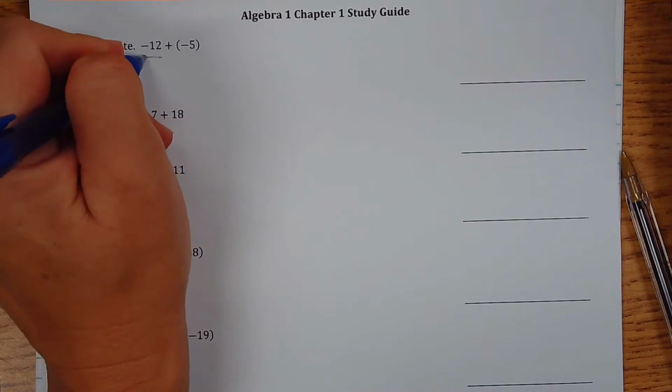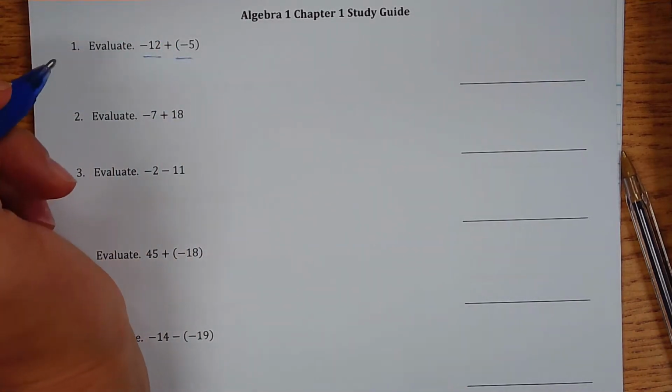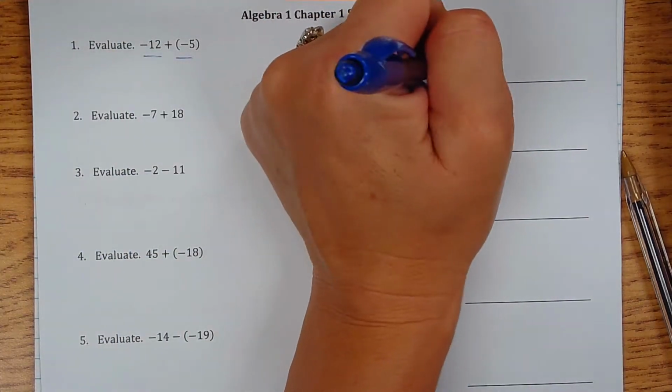So basically, we're taking a negative 12 and a negative 5, and we're adding them together, which would give you a negative 17.